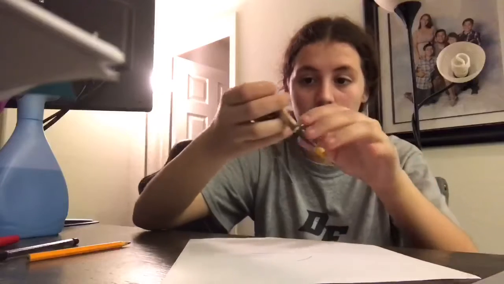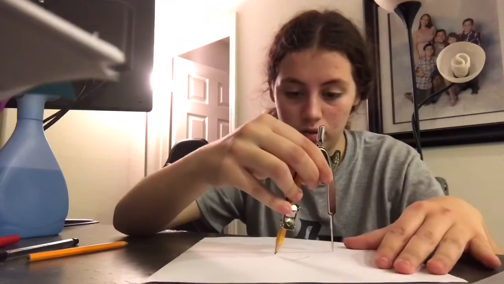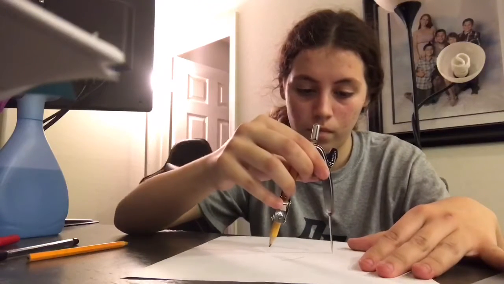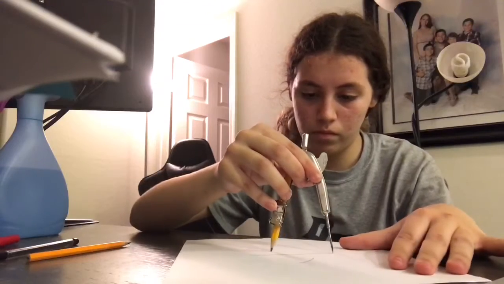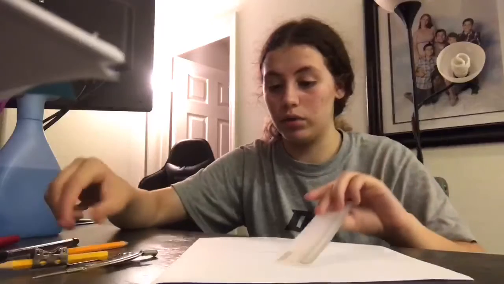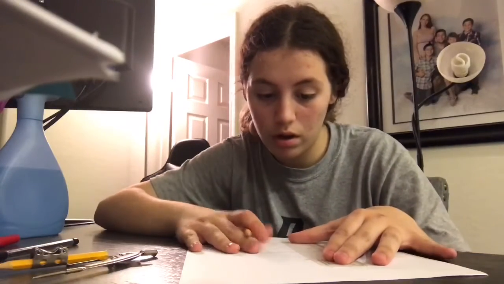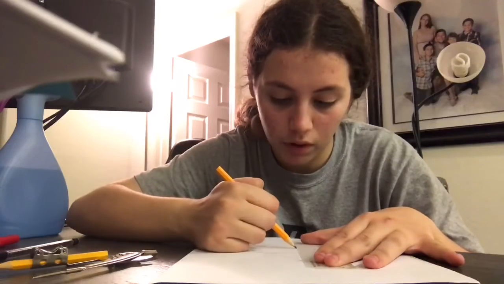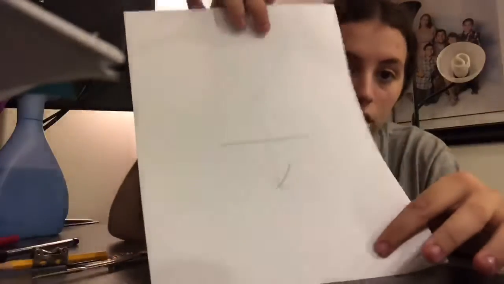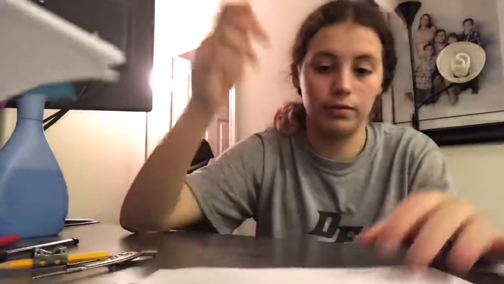Then you're going to do the same to the other side without changing the length of your compass. Then you're going to get a ruler, and all you have to do is draw straight through the midpoints of the arcs. There is your bisector, or your perpendicular bisector.